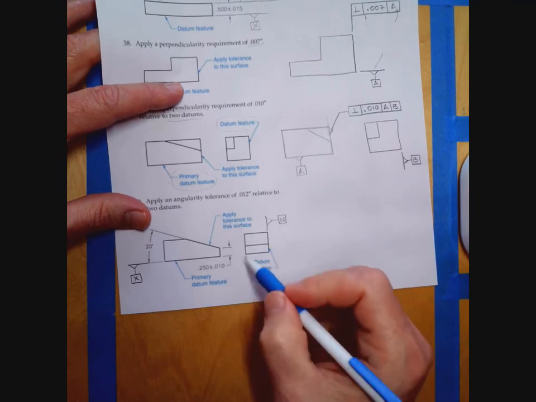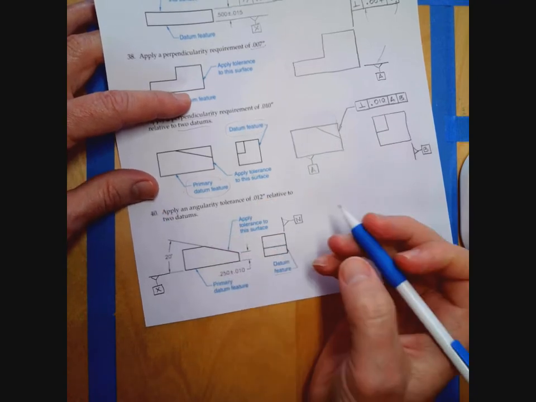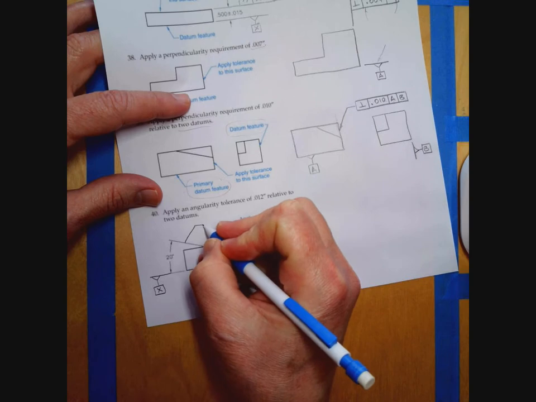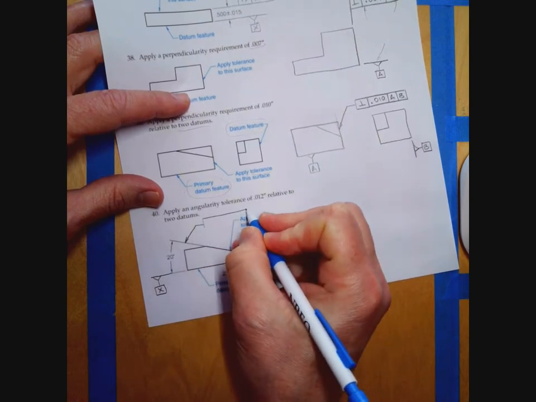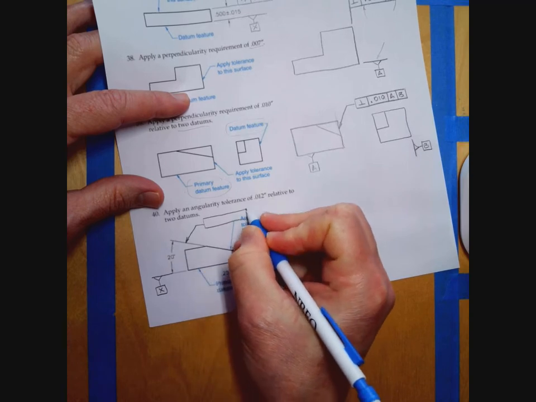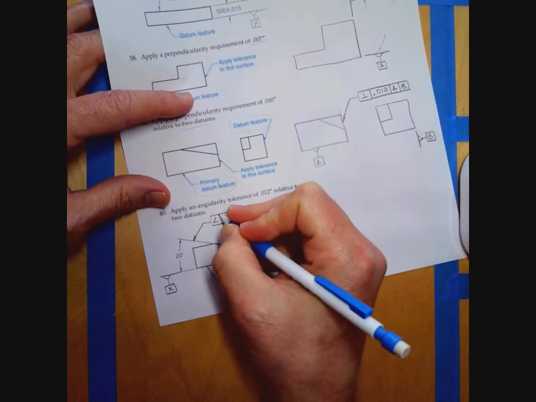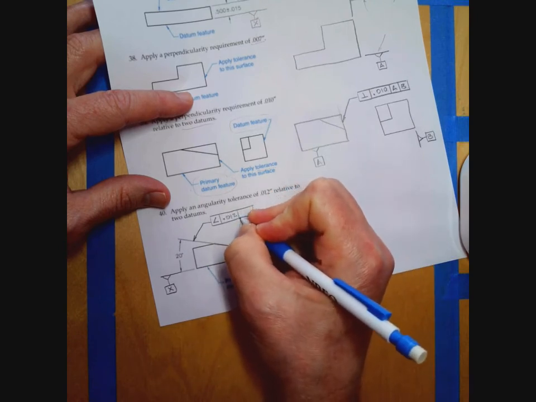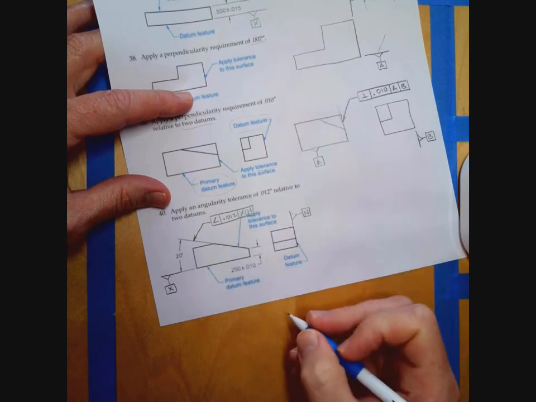And then we want to apply the tolerance to this surface. So for angularity tolerances, maybe the easiest thing to do is just use a leader. And I didn't give myself enough room there, but we'll make do. Angularity tolerance, 12 thou, 0.012 relative to X primary and N secondary.